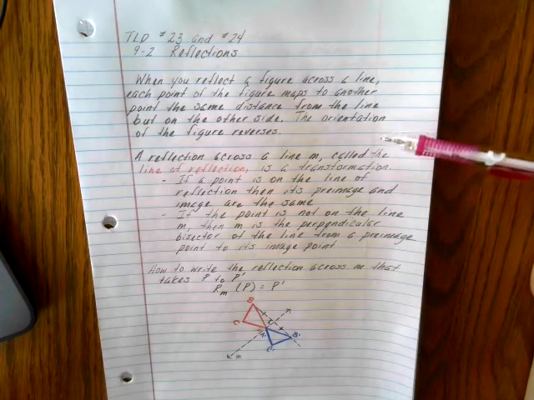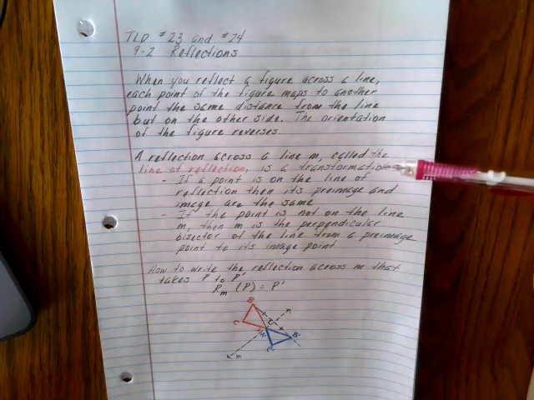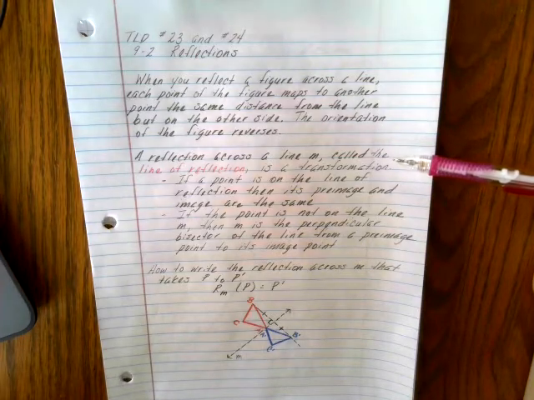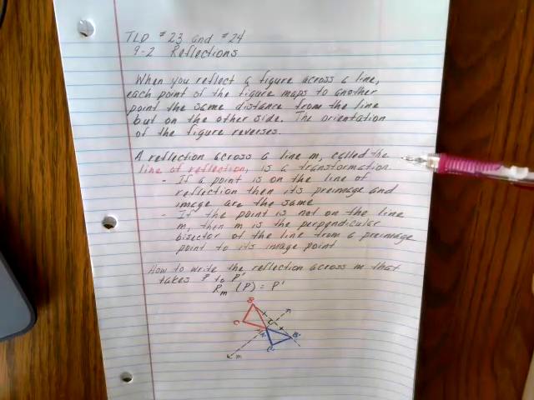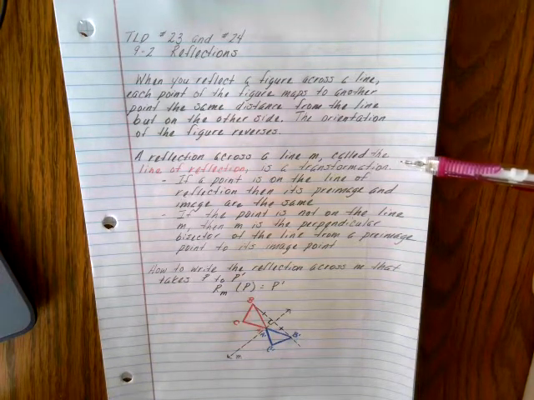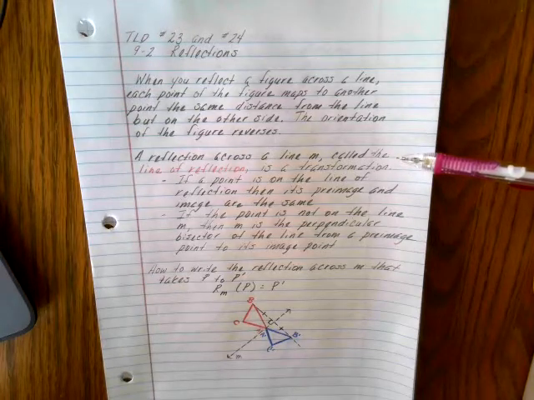So we're going to look at some pictures and so on in a few minutes. And some of you might remember this from middle school. A reflection across a line, and we're just going to call that line M. And M is going to be called the line of reflection. This is a type of transformation. So yesterday I talked about transformations, and the first transformation we talked about was a translation. So the second transformation we're going to talk about is a reflection.